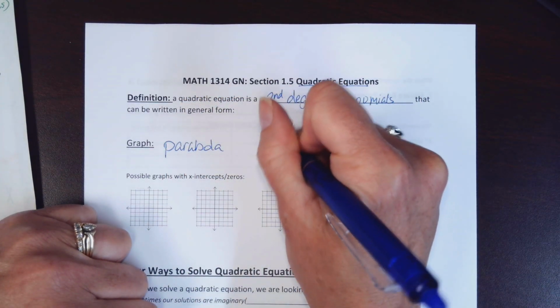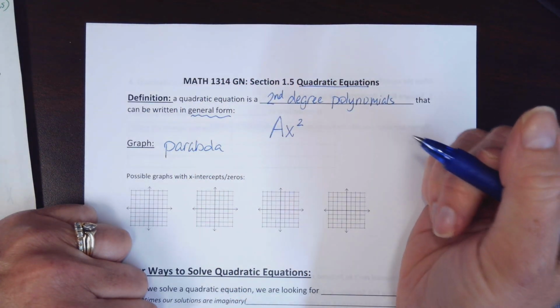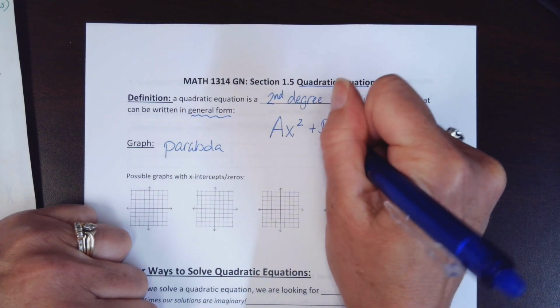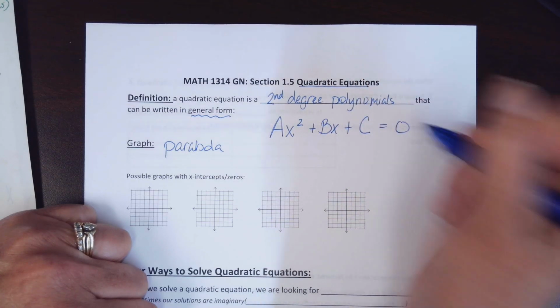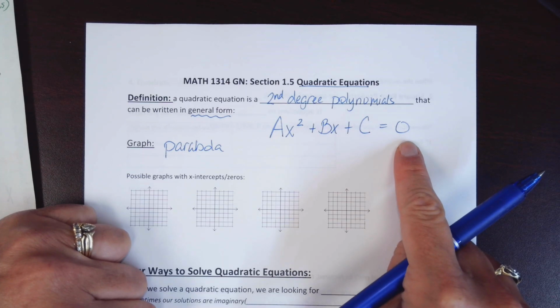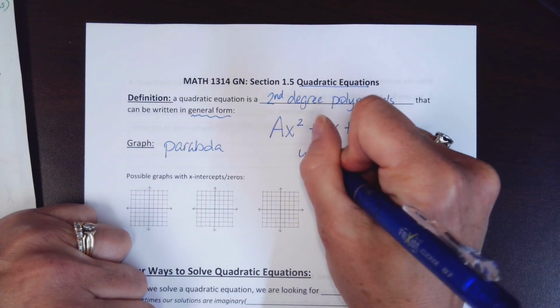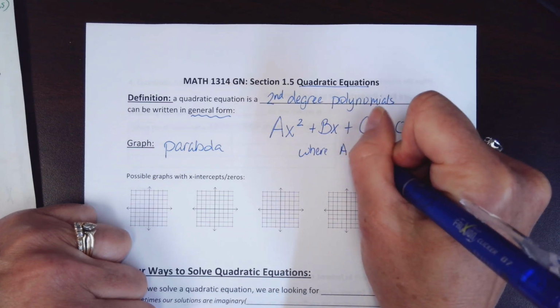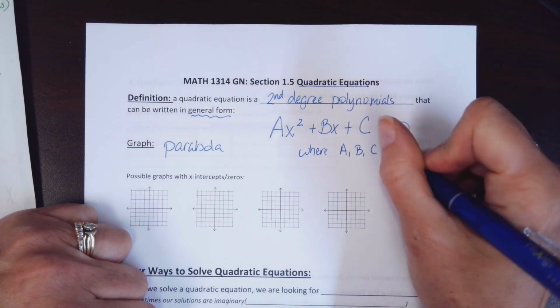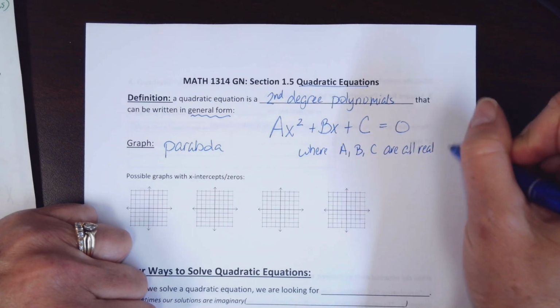Now my general form of my quadratic equation is going to be ax squared plus bx plus c equals 0. General form, I have all three terms on one side set equal to 0. And this is true where those values a, b, and c are all real numbers, not imaginary numbers.